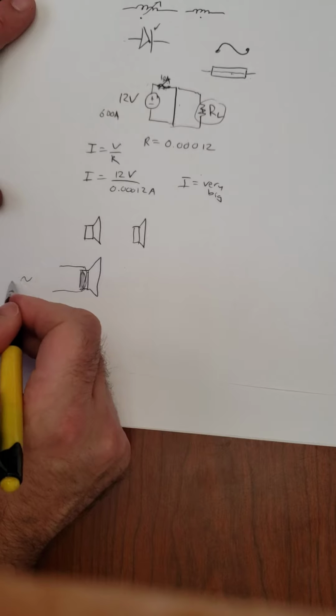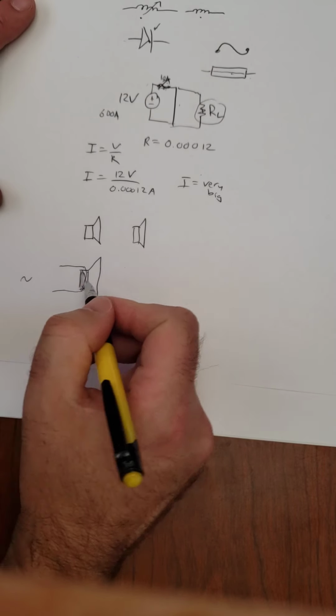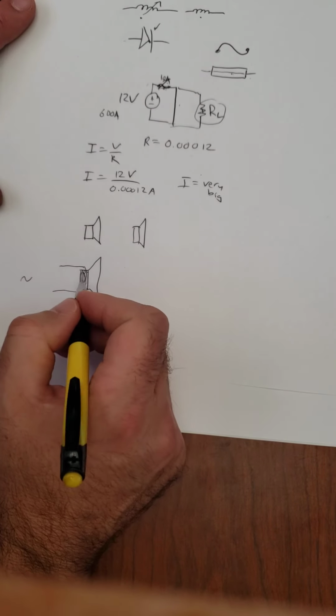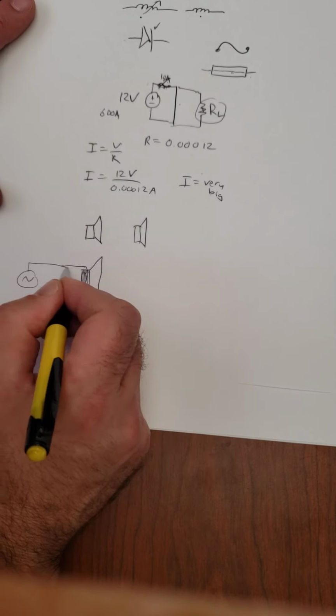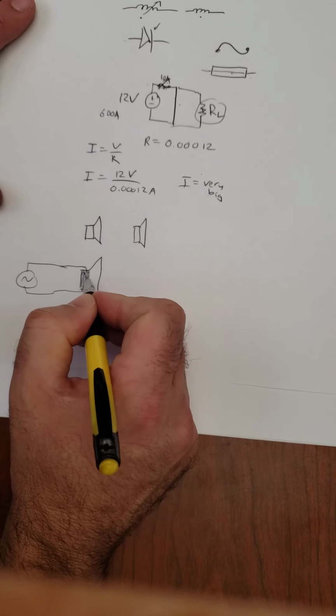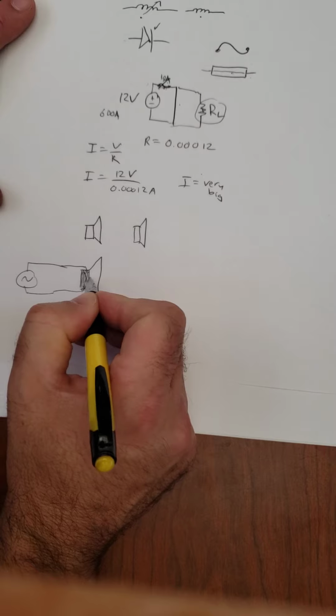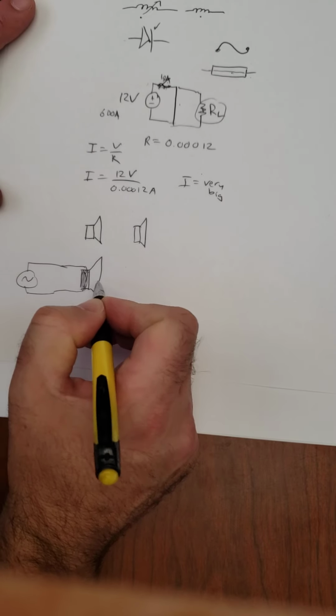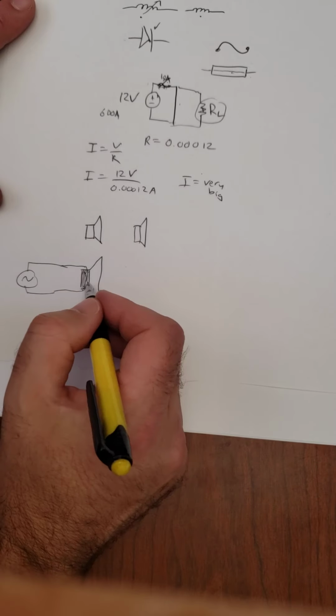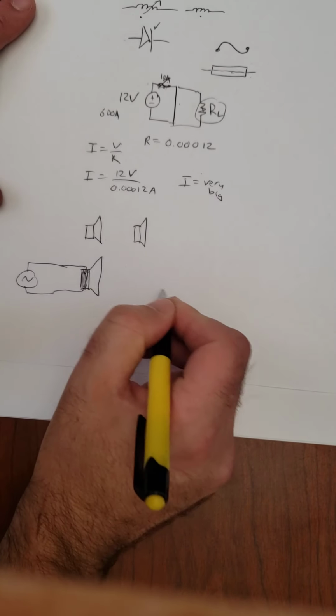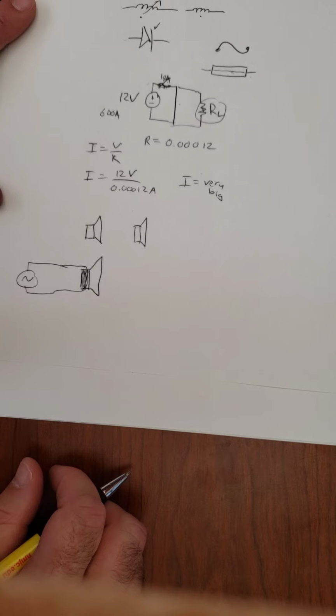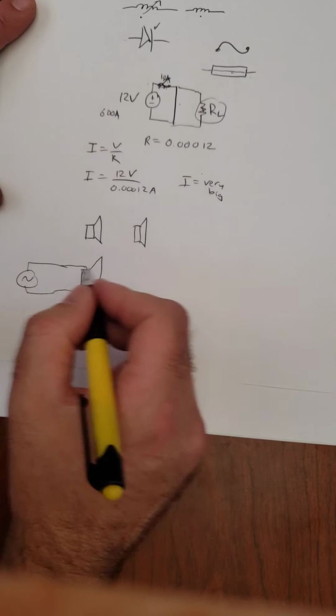And if we send some signal through here at some frequency, somebody singing or playing guitar or whatever, as that frequency changes, the magnetic field's going to change, and that's going to cause this whole cone to move back and forth. And that's what's generating your sound, because it's moving at some frequency, and that's the frequency we hear. So really kind of a simple device.